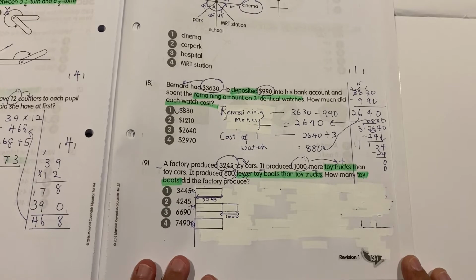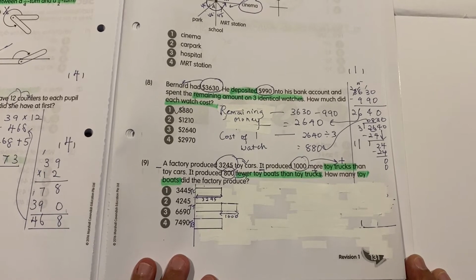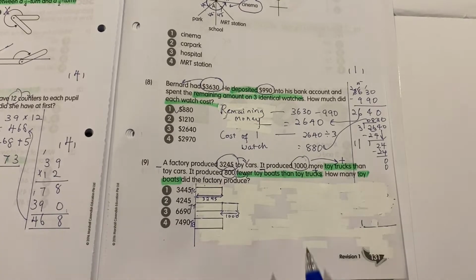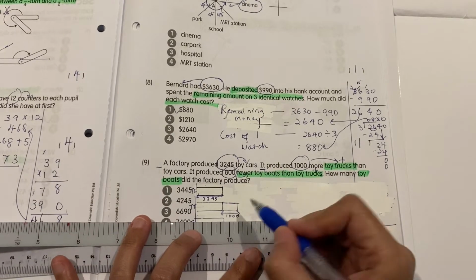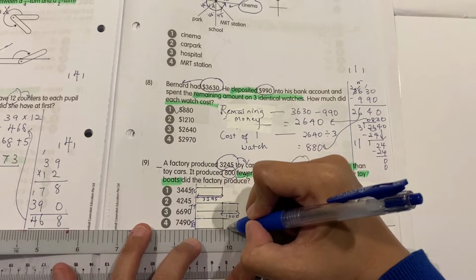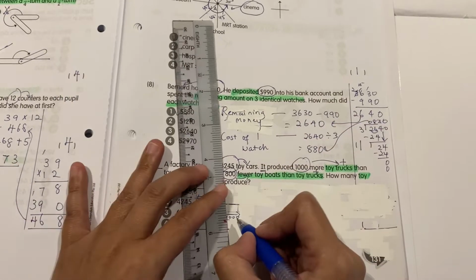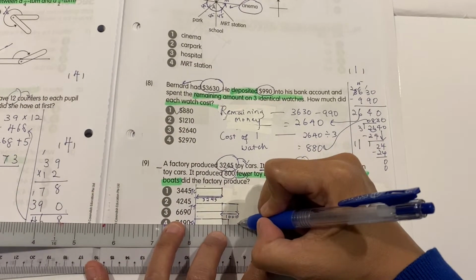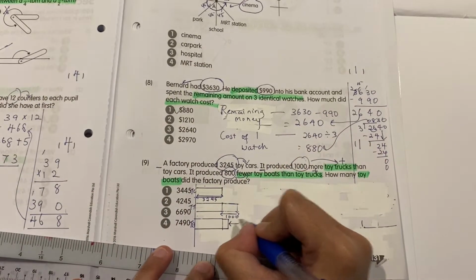It produced 800 fewer toy boats than toy trucks. So this is your toy boat, 800 fewer. If you have that as 1,000, 800 fewer means you have that, and 800 fewer is from here to here.